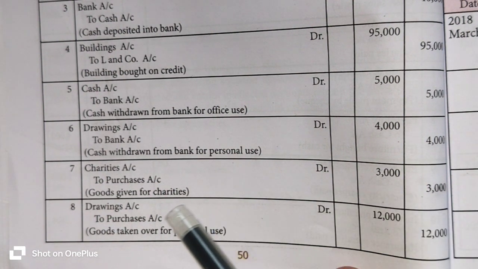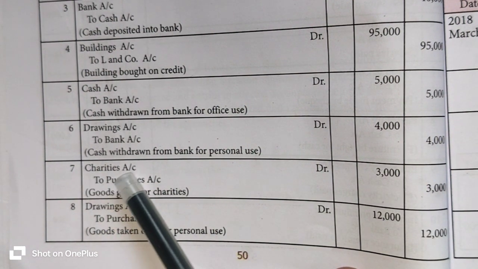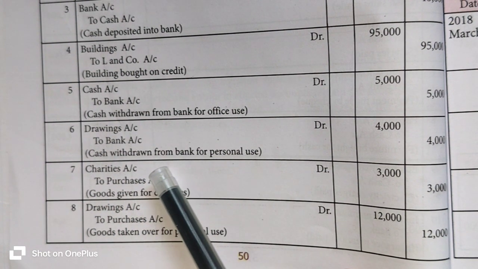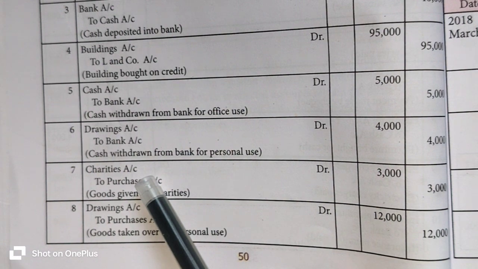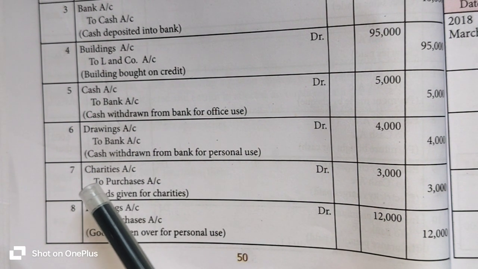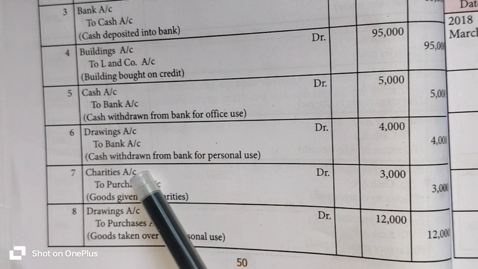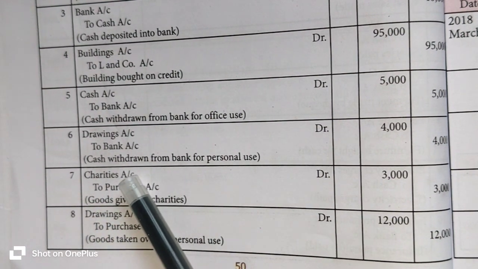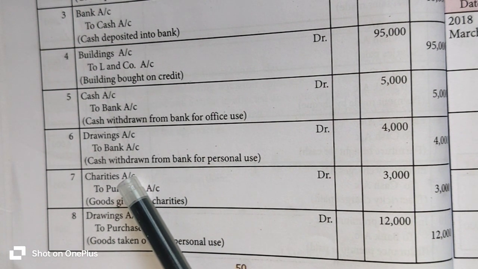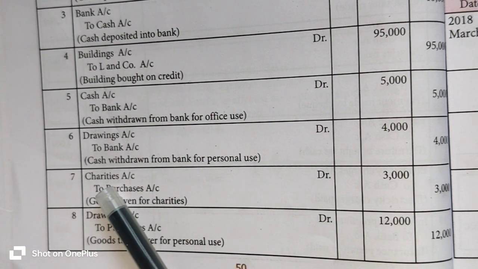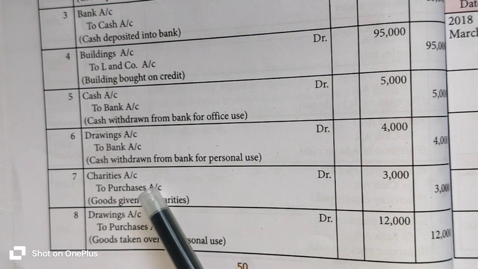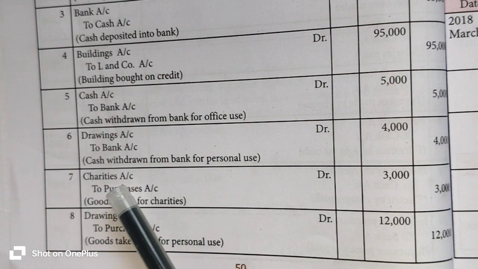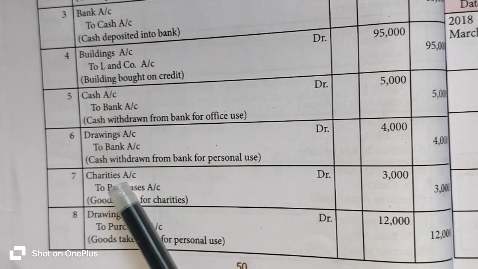Why have we written the charity account on the debit side? Because charity is a kind of expense, right? The goods, the towels, go out, and we can't get cash in return for those towels. The goods go out in the name of charity only. It's a kind of expense. All expenses are to be debited, so the charity account is debited.